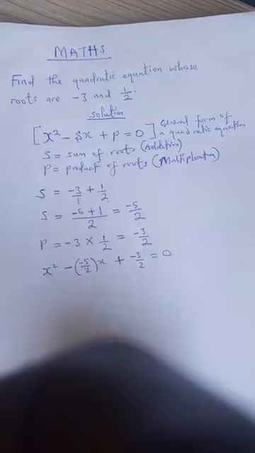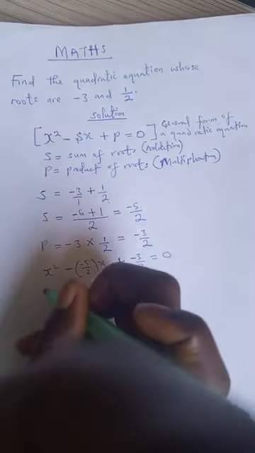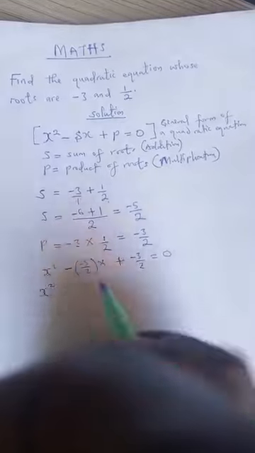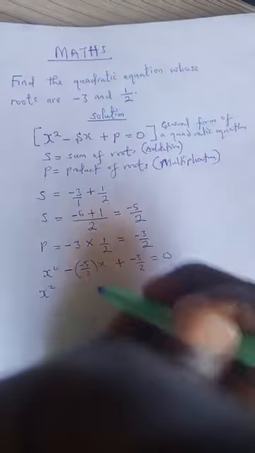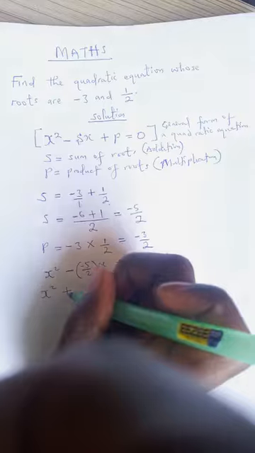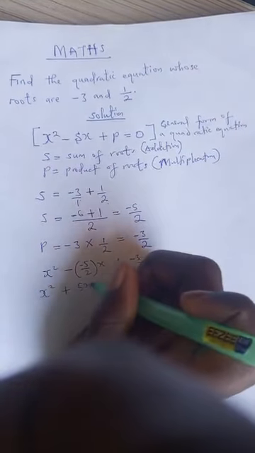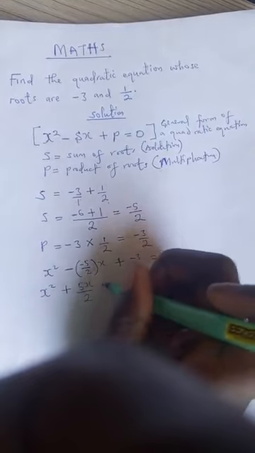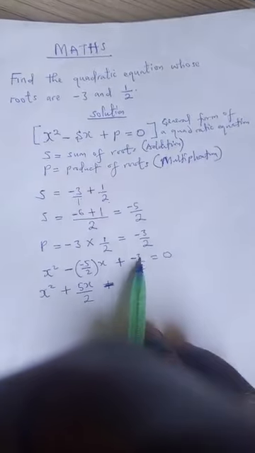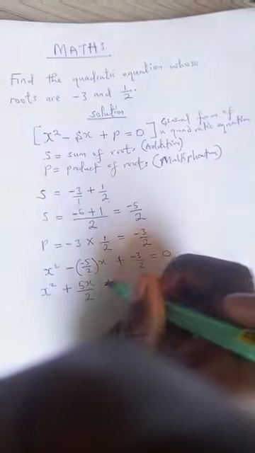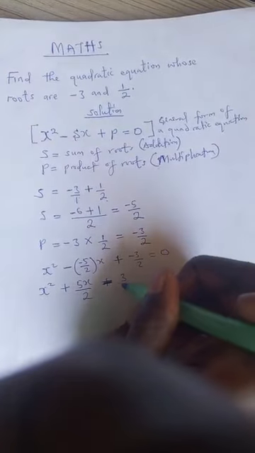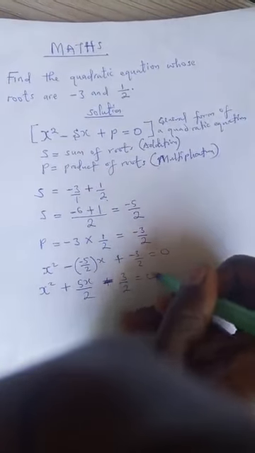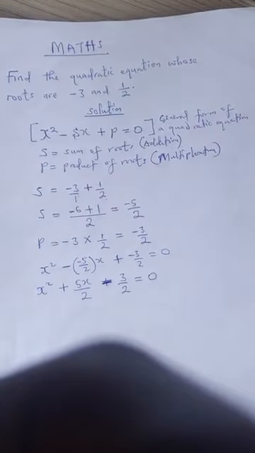Good. Now, after doing that, you open the bracket. Minus multiplied by minus, it will give us plus 5x/2. Then, similarly, plus times minus is what? Minus. So this will give us -3/2. Everything is equal to 0.